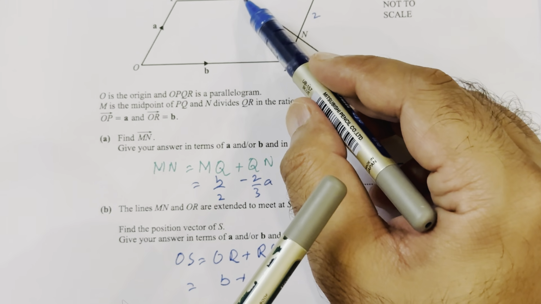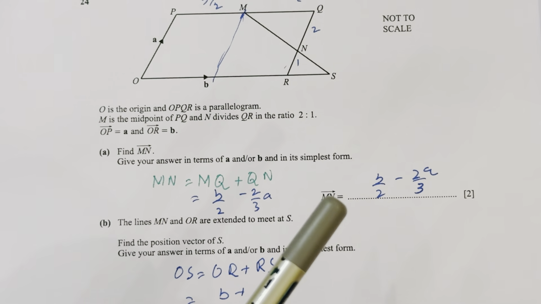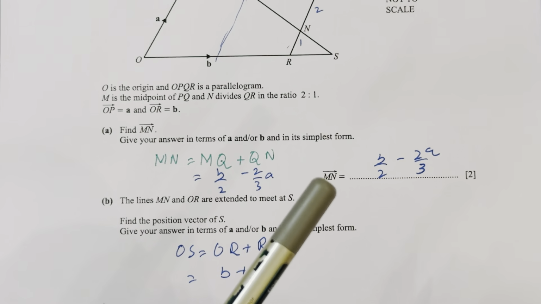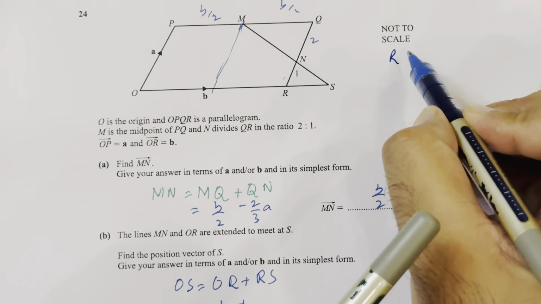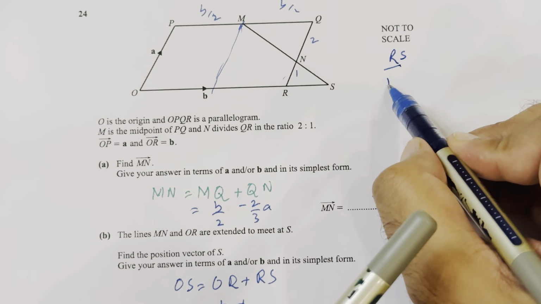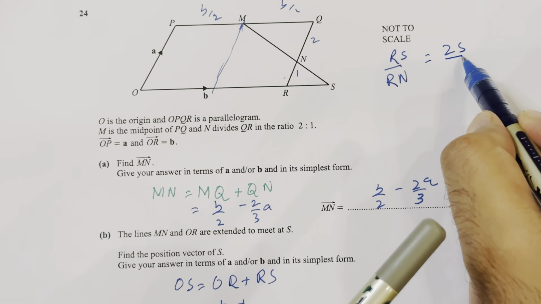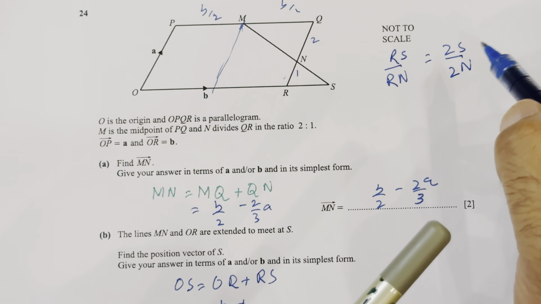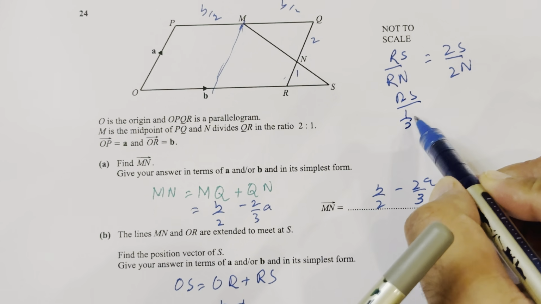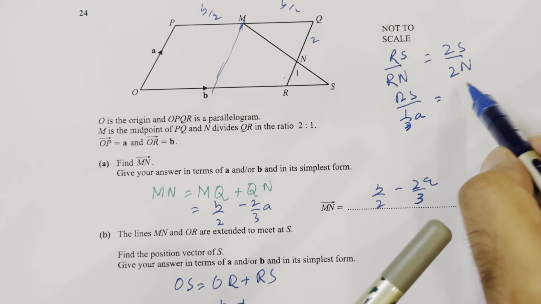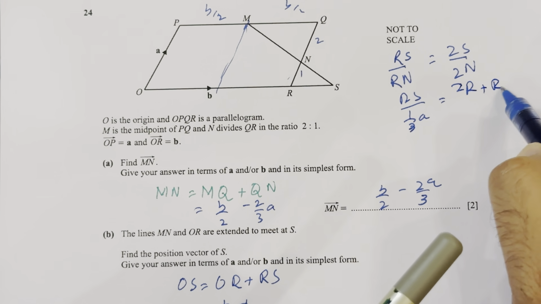If we make a parallel line over here to complete this triangle, now you can compare these triangles to get the value of RS. So you get RS over RN is equal to ZS over ZM, and the value of RS is this and 1 by 3 A, and ZS is equal to ZR plus RS.